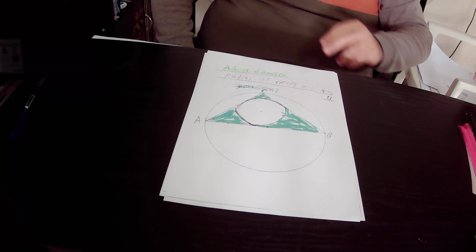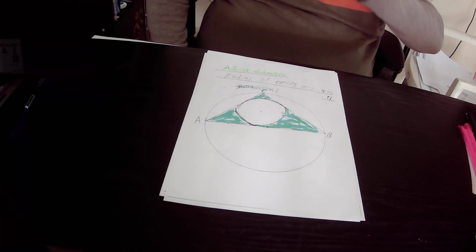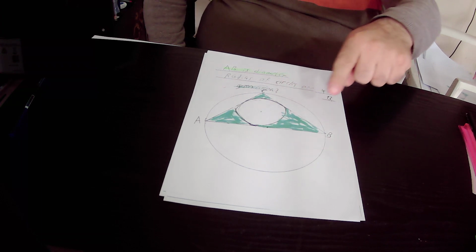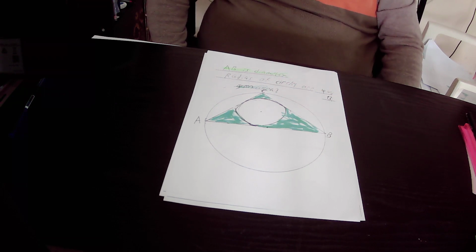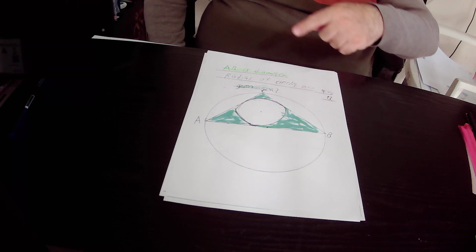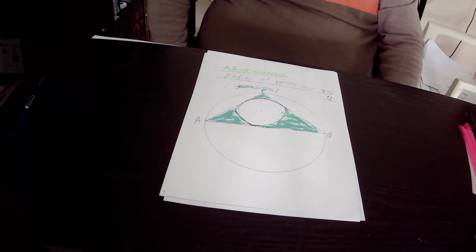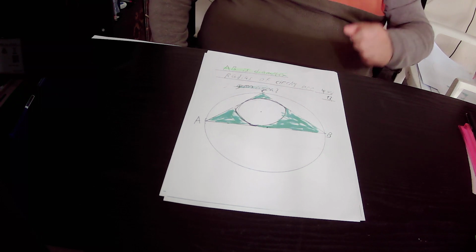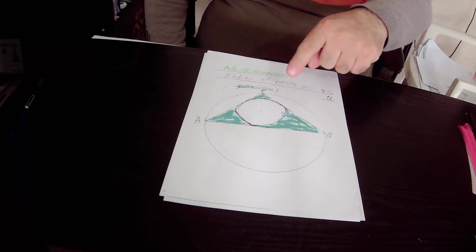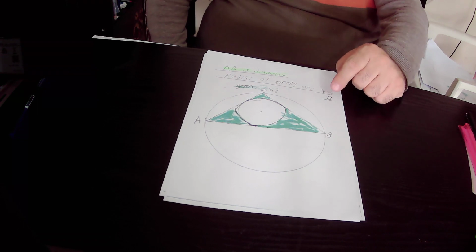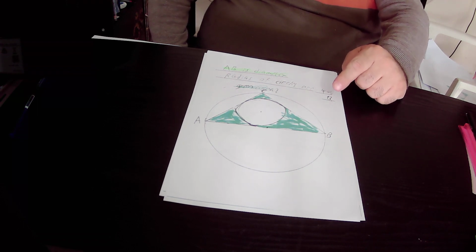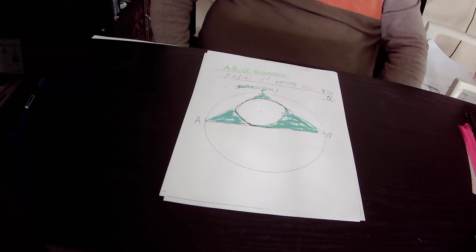In the drawing, we have the big circle that blocks triangle ABC. We know that AB is the diameter of the big circle, and we know that the radius of the big circle equals 14 units, and triangle ABC blocks the small circle, or the small circle is inscribed by triangle ABC, and we know that the radius of the small circle equals 4 units, and we want to find out the area of the blue shape.